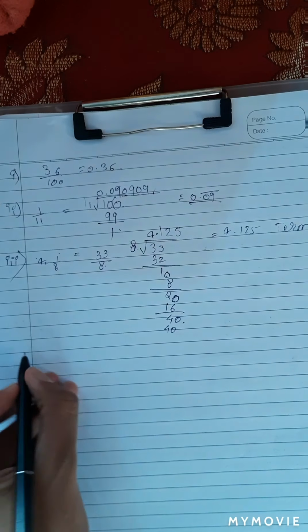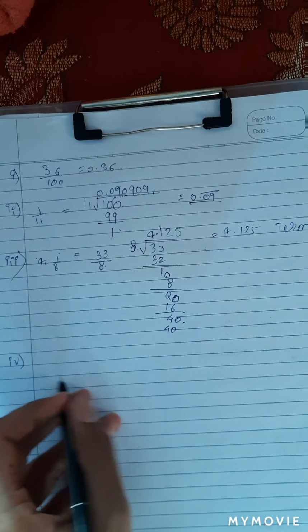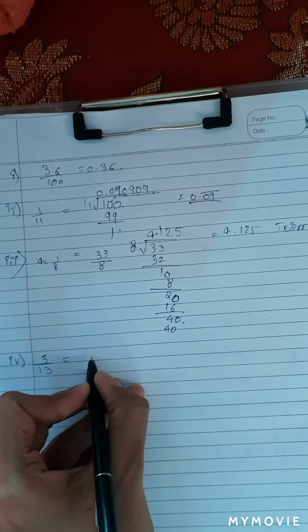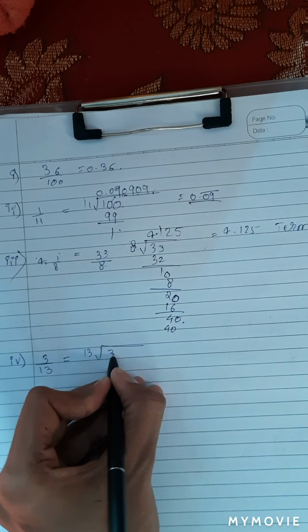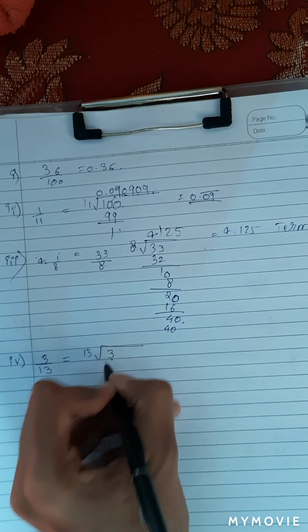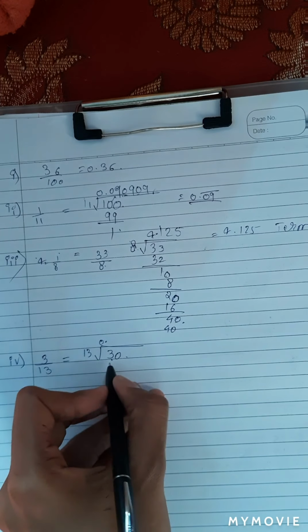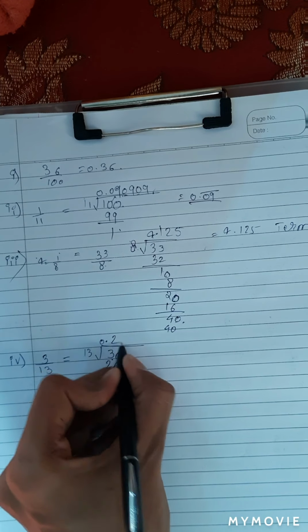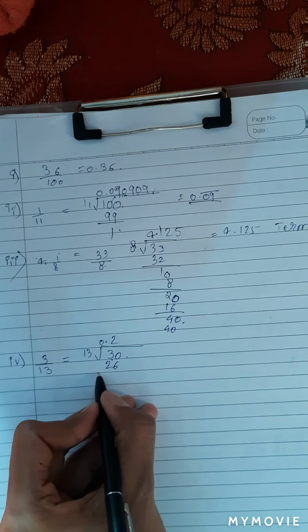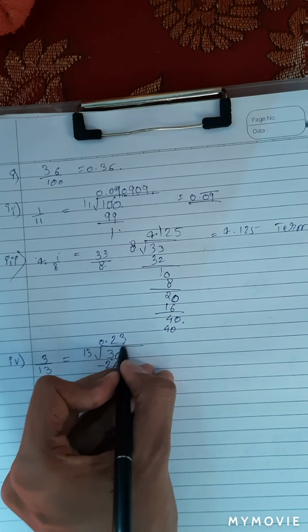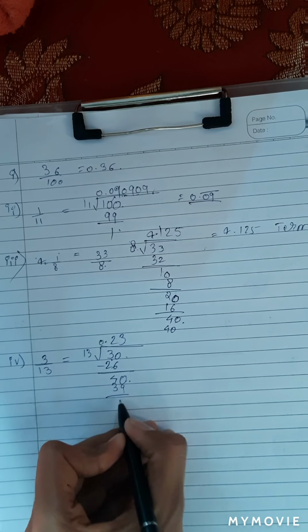And now let's go to the fourth one, which is 3 by 13. When we divide 3 by 13, this number is smaller than 13, so we get 0.30. The closest number to it is 26, which is 2 times 13. We get 4. The closest number to it is 39, which is 3 times 13. We get 1.